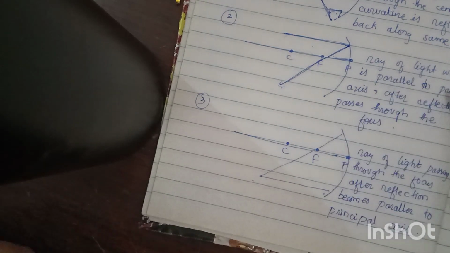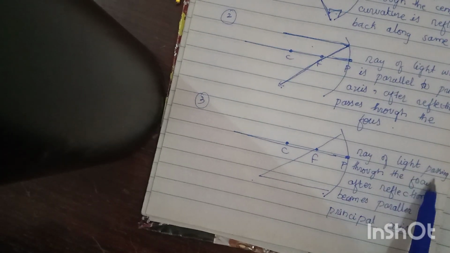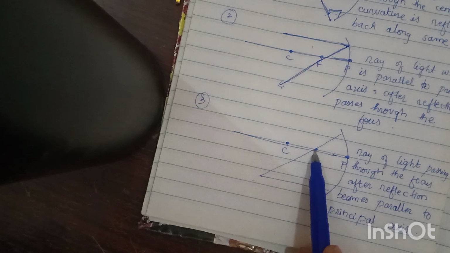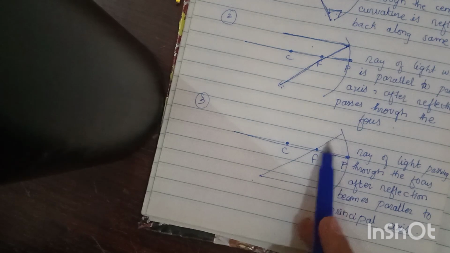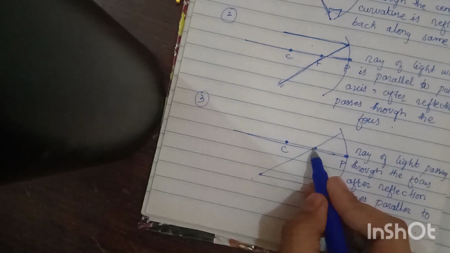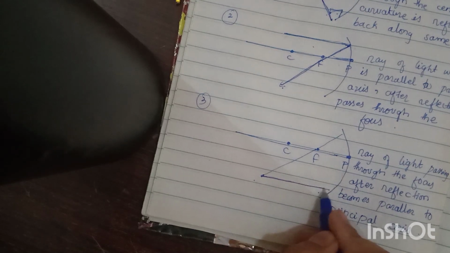So here you can see it is completely opposite of the second. Ray of light passing through the focus, here this focus, after reflection it is reflected, right, and becomes parallel to the principal axis, and here you can see this principal axis and this is parallel to it.